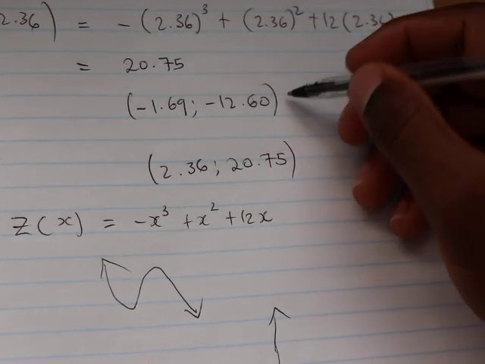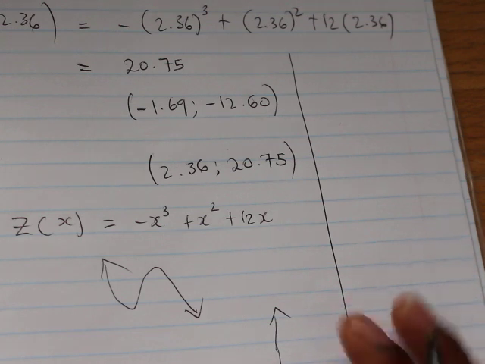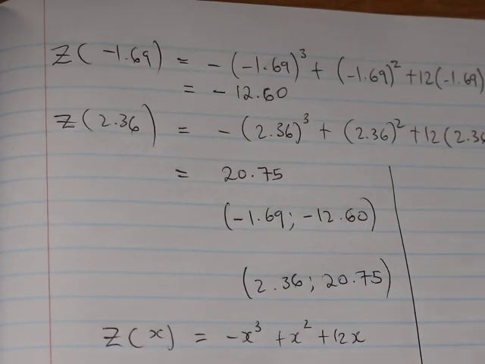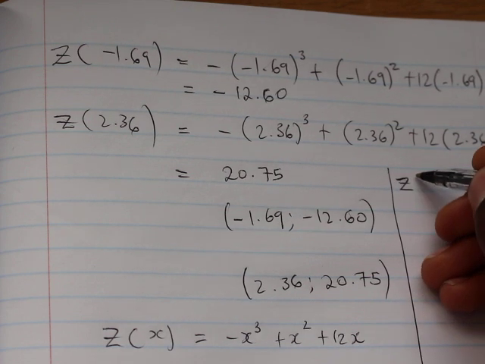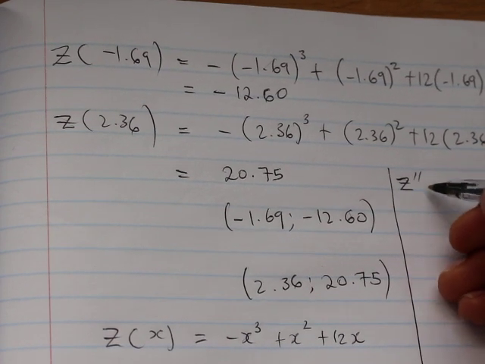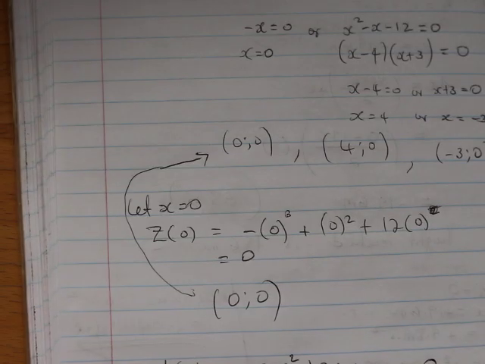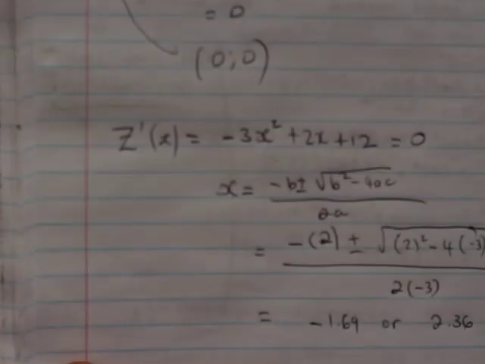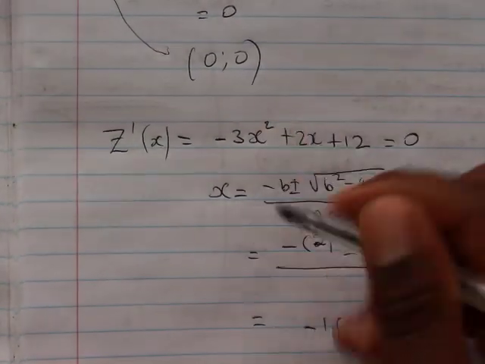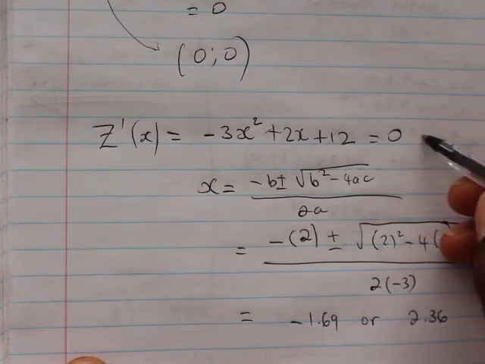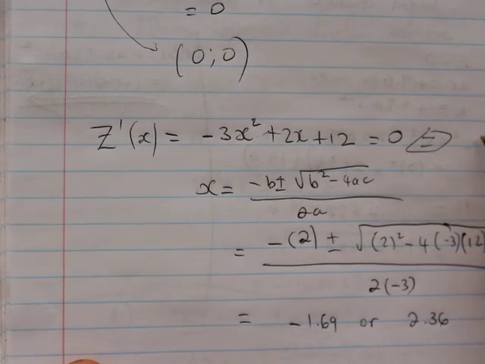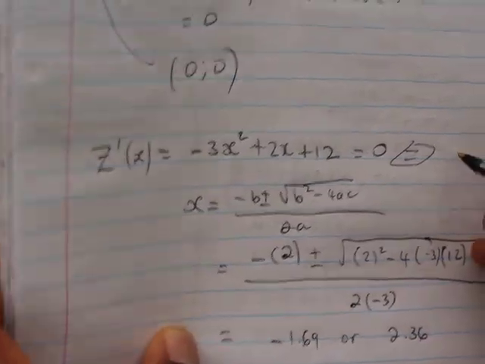And we haven't found our point of inflection. I missed that one, but obviously we just need to further derive our z prime. Remember, z prime is given by that. So to further derive, z prime is going to be what?